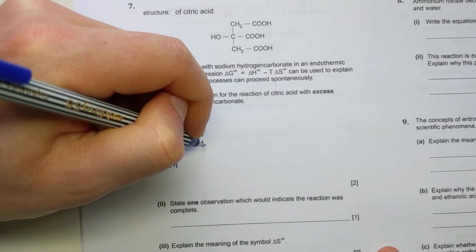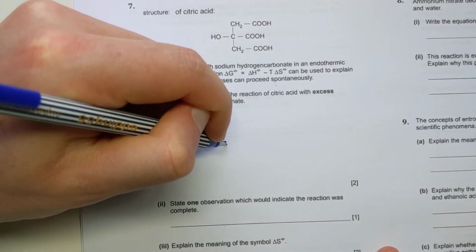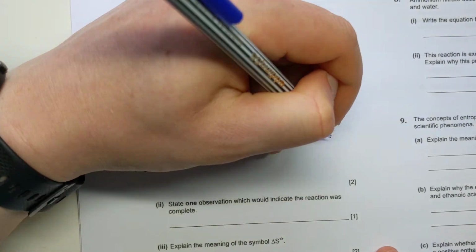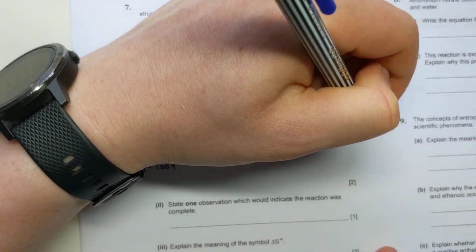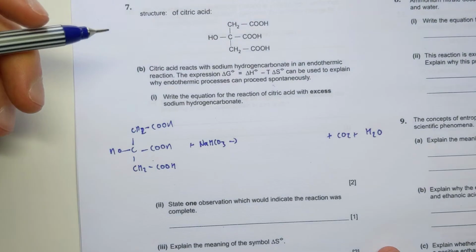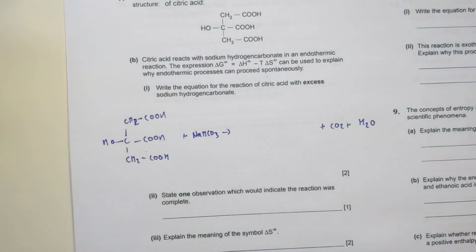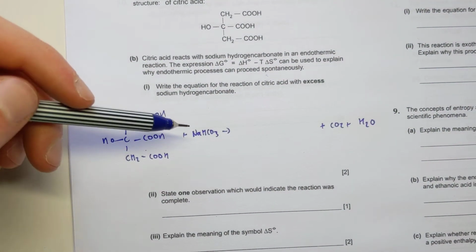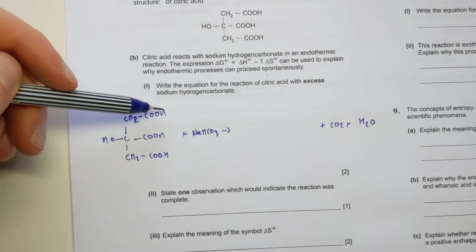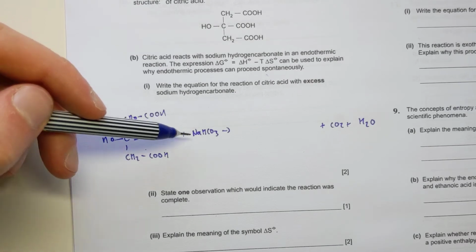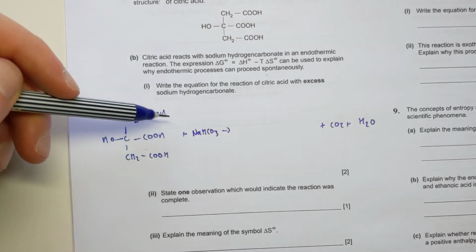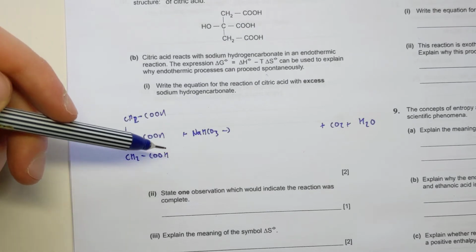It's reacting with sodium hydrogen carbonate. It's going to make a salt plus carbon dioxide plus water. If it was just ethanoic acid, for example, we'd expect to make sodium ethanoate, which would be your H plus from your acid being replaced by the sodium. Just need to do it 3 times though, because you've got 3 acid groups.